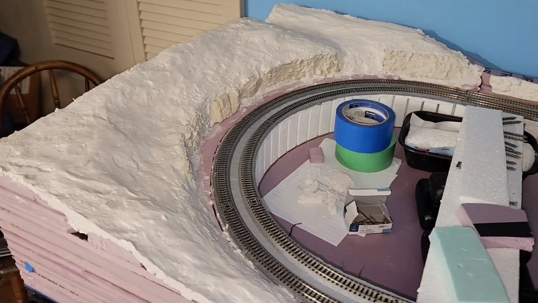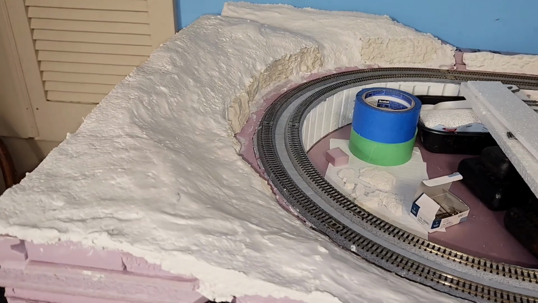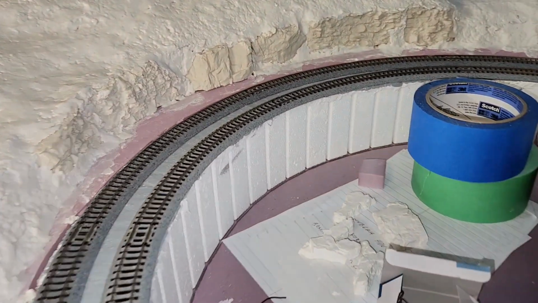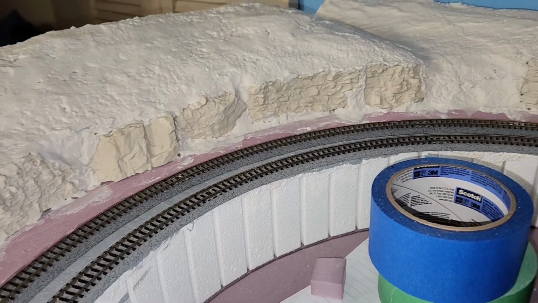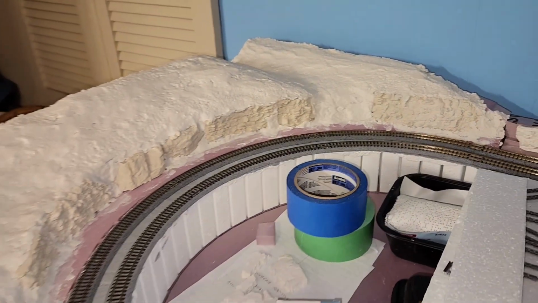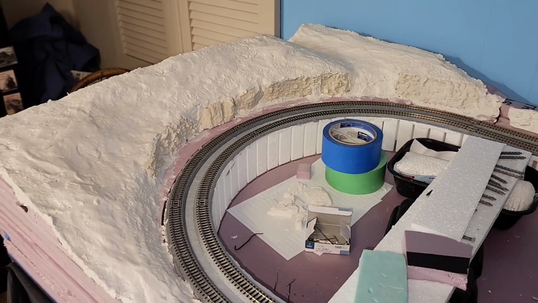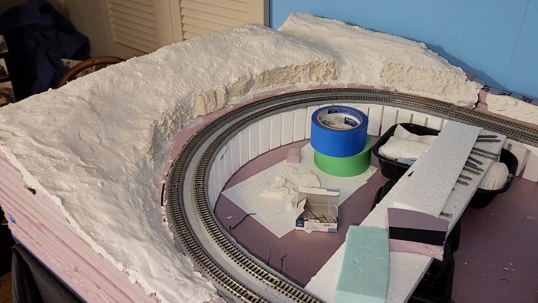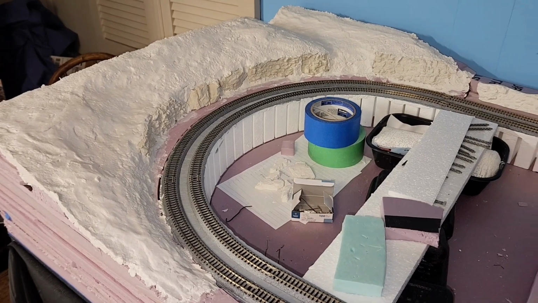Some of it's disappearing. It's turning out pretty nice. Put in some of my rock molds. Some of you may know there's a little bit of rock face on the Horseshoe Curve. Like I said, this will not be an exact replica, of course, but I'm making progress. So we'll let this dry and see where I continue from next.